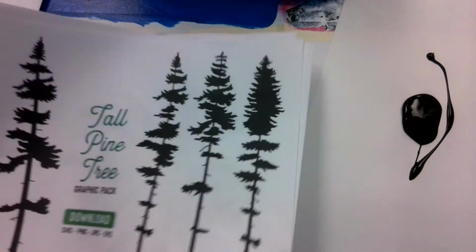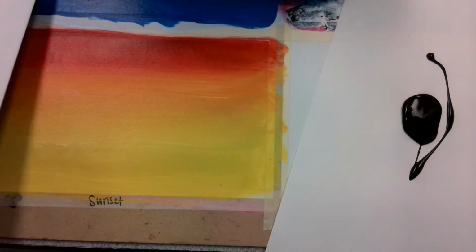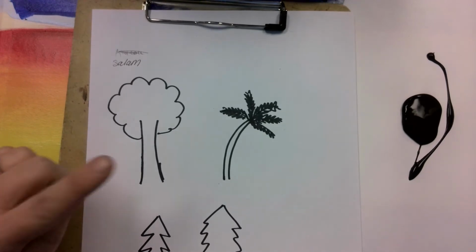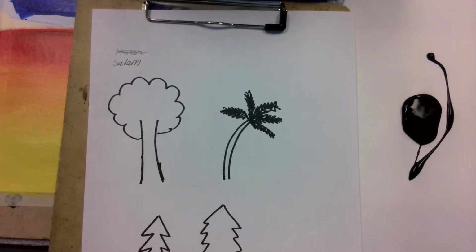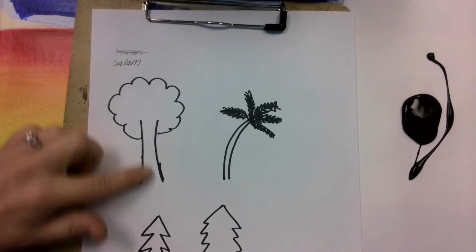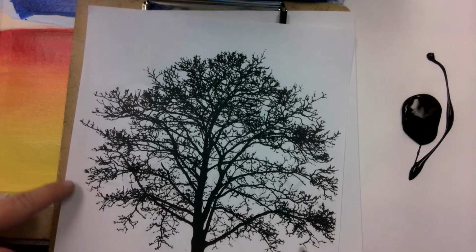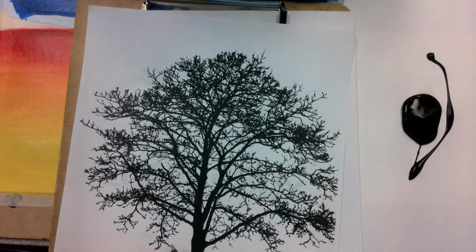Okay, so first off, let me show you some bad examples of tree silhouettes. They're not colored in black, but trees with leaves, you know, their shape is different. Lots of times we really exaggerate the trunk and then under-exaggerate the shape of the leaves. But if you look at an example of a tree, the branches and where the leaves are are much bigger than we like to think, and the trunk is a lot shorter and smaller.